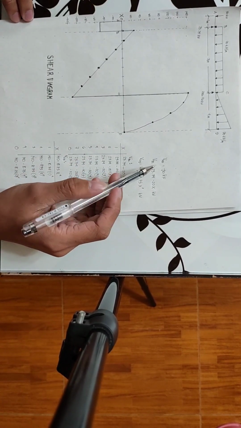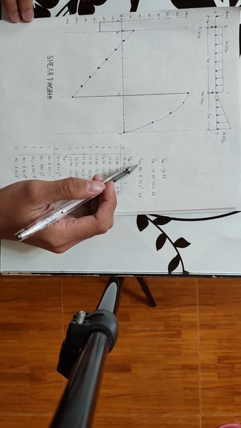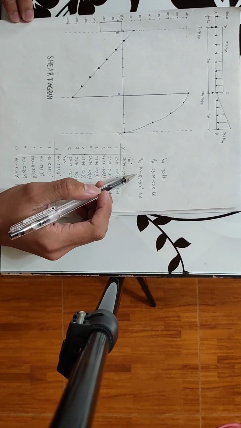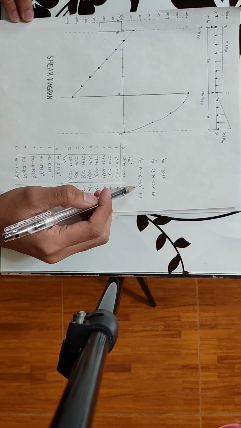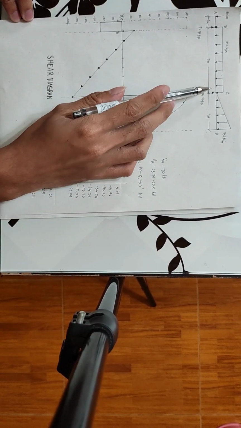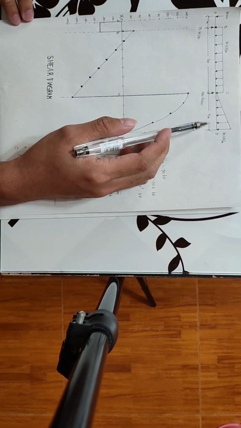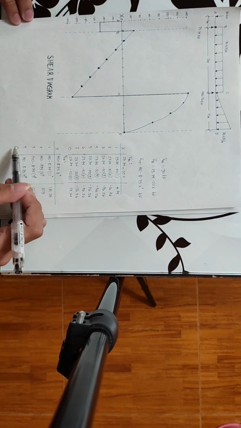So next, we graph the shear at CD. We have a function of 140 minus 8.75x squared. Since the distance from C to D is 4 meters, we substitute x from 0 to 4.